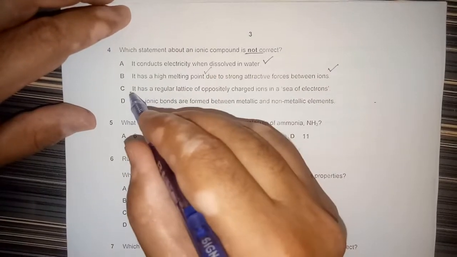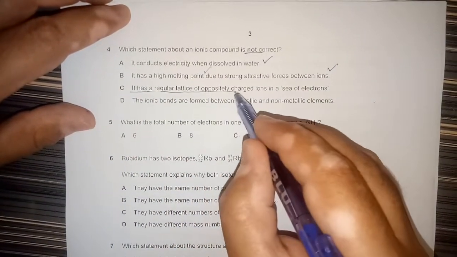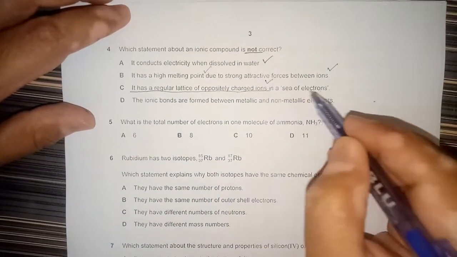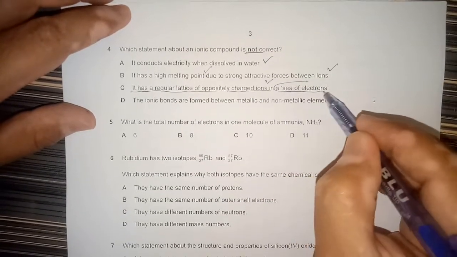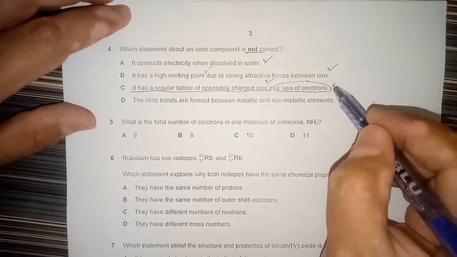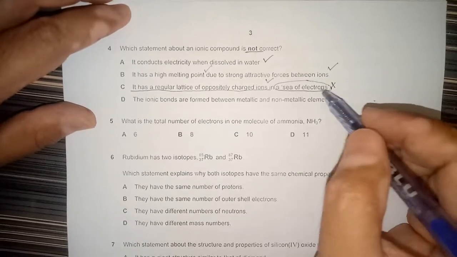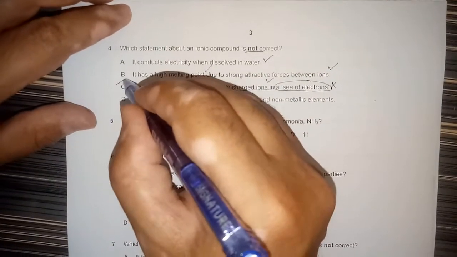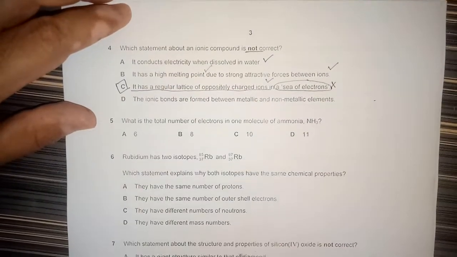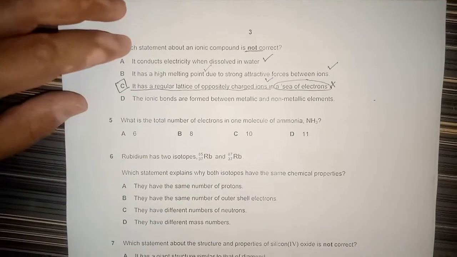Till this point, from this till this point, it's fine. In a sea of electrons, this is not correct, as in ionic compounds there is no free or sea of electrons. So we can say that option C is not correct for ionic compounds.